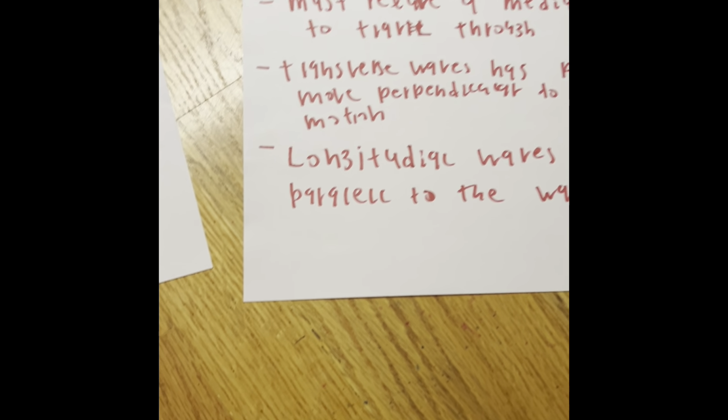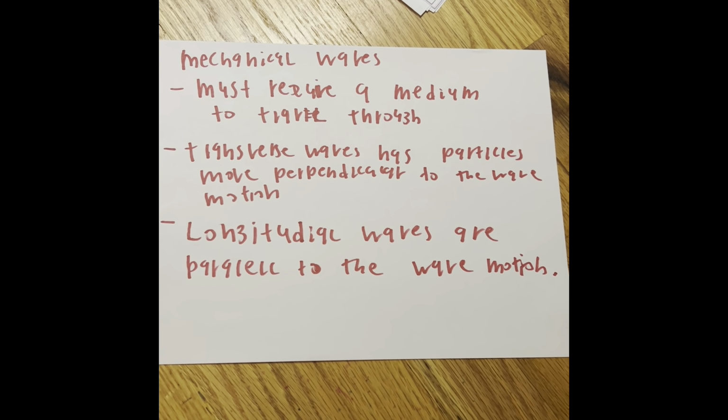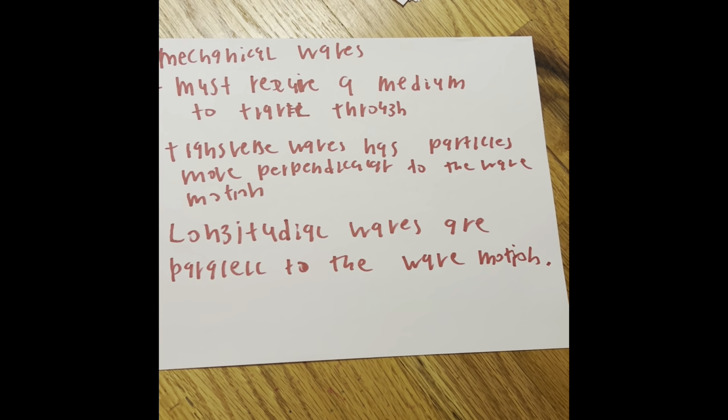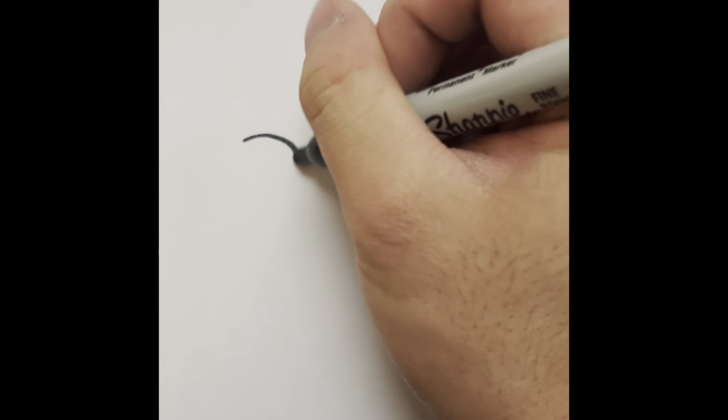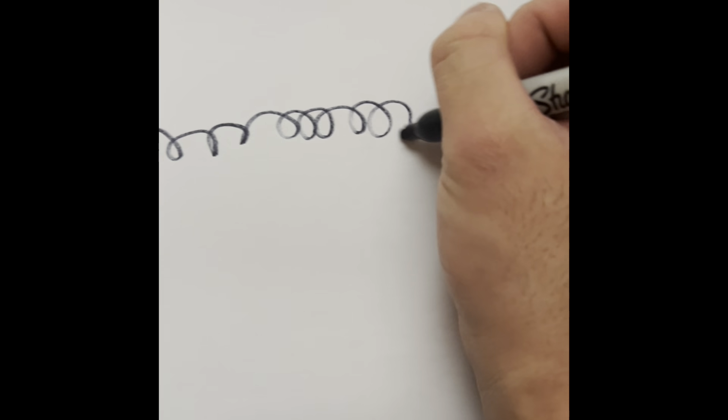But longitudinal waves are parallel to the wave motion. Trying to picture it on a piece of paper is difficult, but I'll try my best. Basically, it's waves that are smashing and compacting together, just like a slinky would.